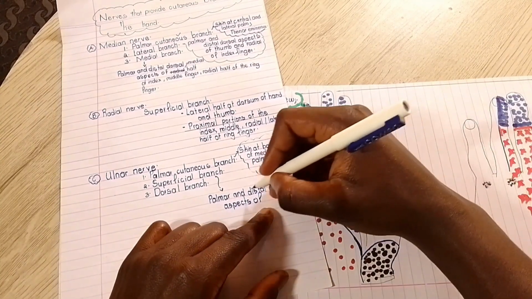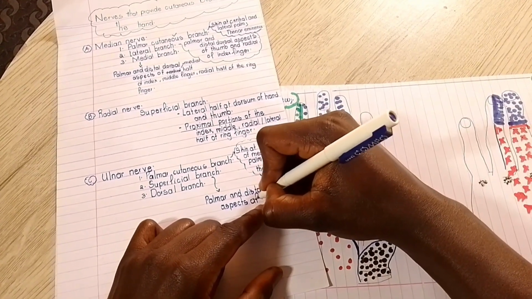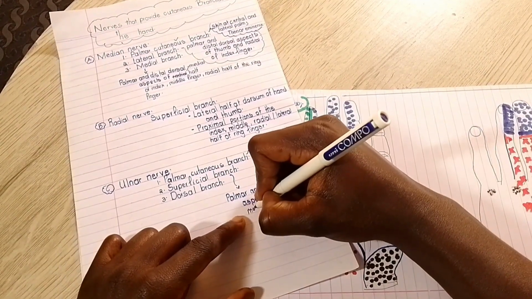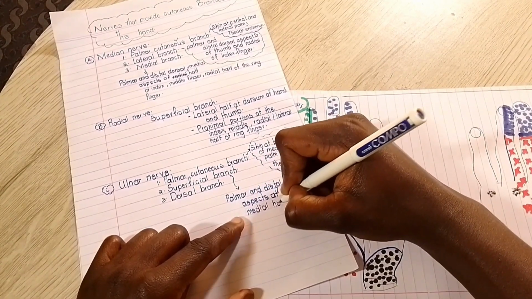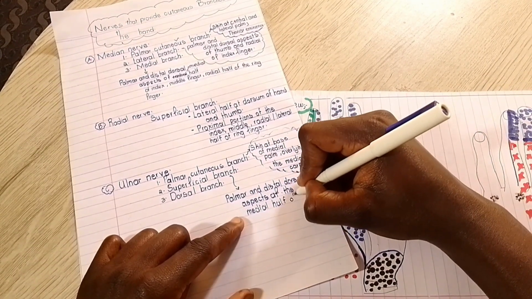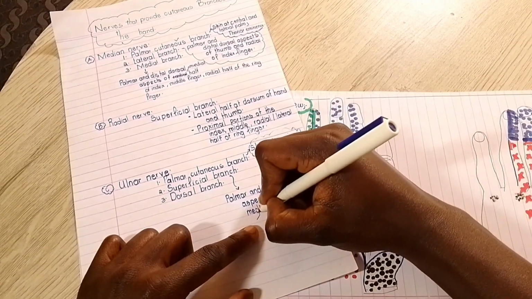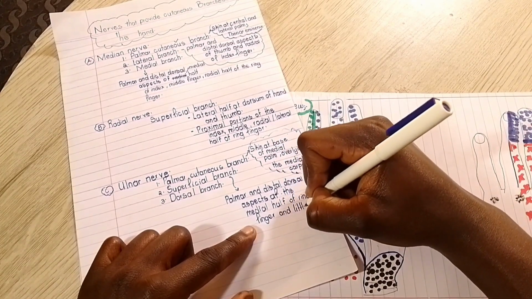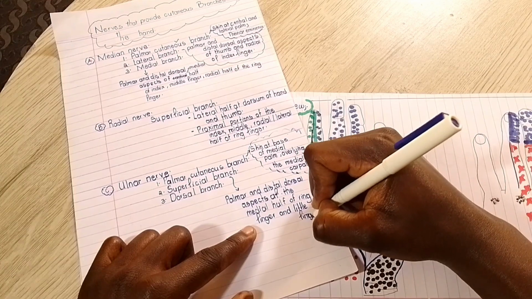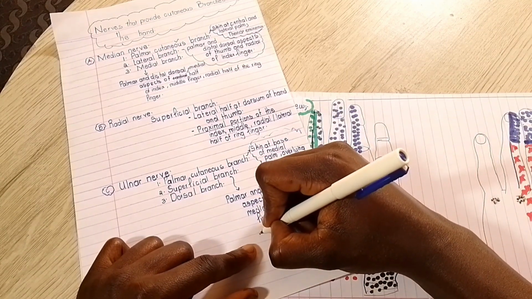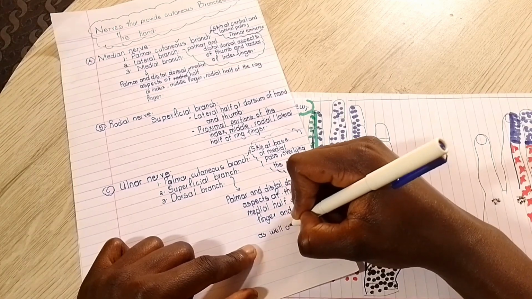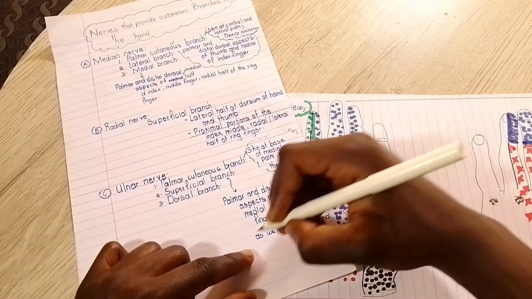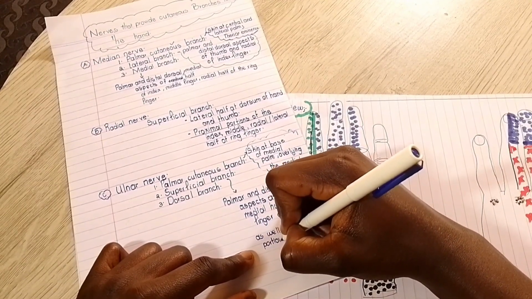So it will innervate the palmar and distal aspects of the medial half of the ring finger and the little finger, as well as the proximal portions of those digits on the palmar surface.